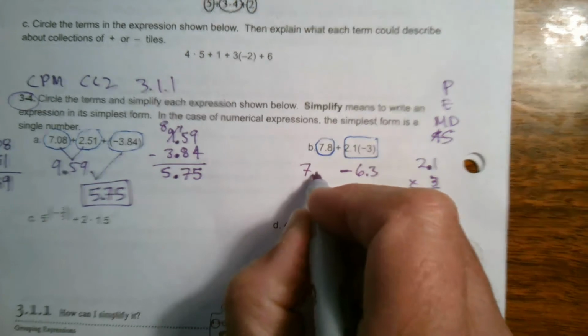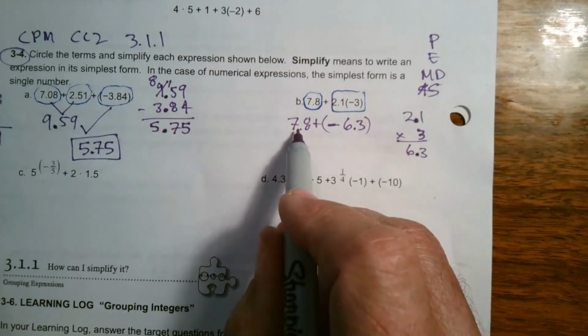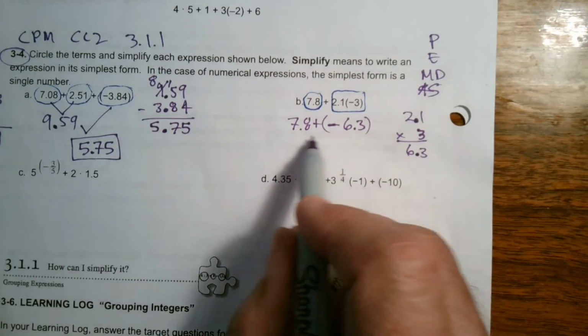So now I have 7.8 plus -6.3. Now I'm adding a positive and a negative. Again, there's going to be some cancellation.